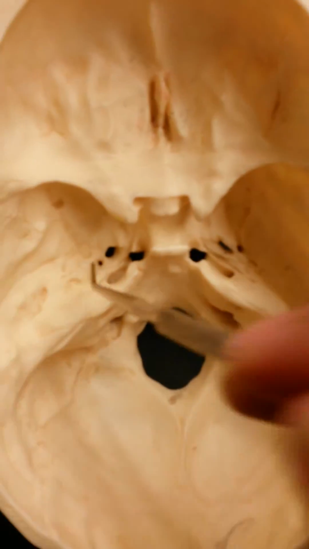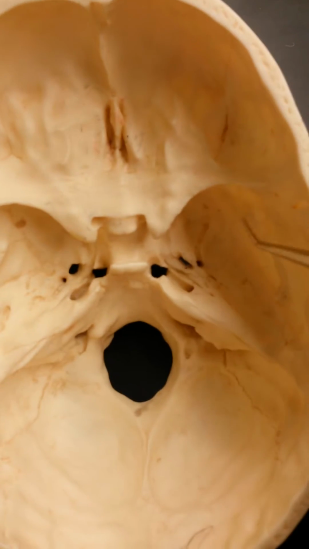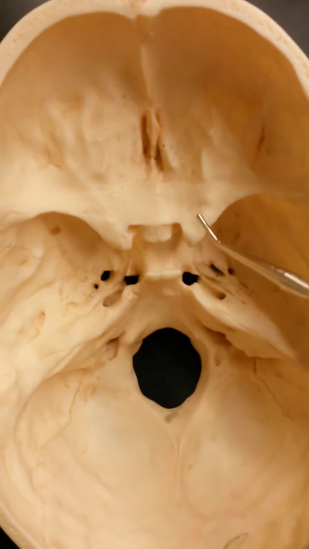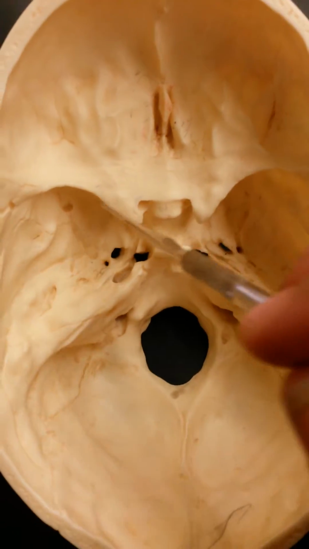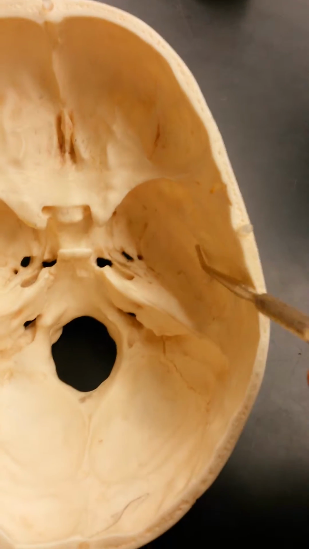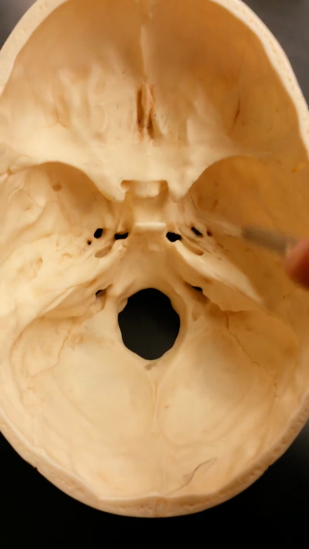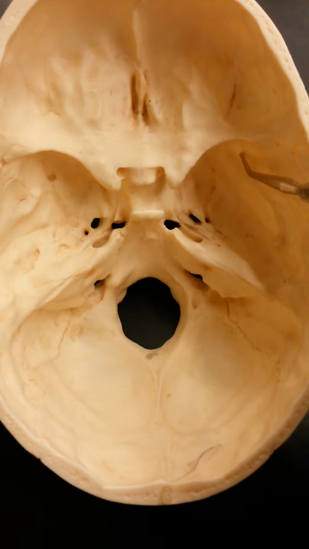If you go down here, this is the middle one. This will be the lesser wing of sphenoid. This bone is called the sphenoid bone. This is the lesser wing, and this large wing here will be the greater wing. So this is like a bat with two wings, lesser wing and greater wing.